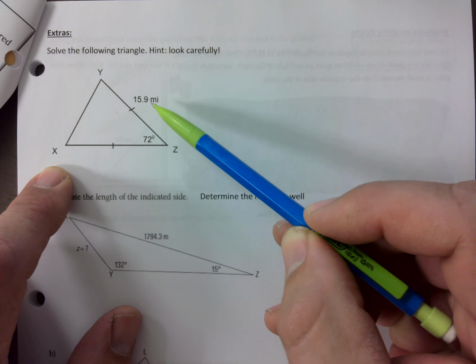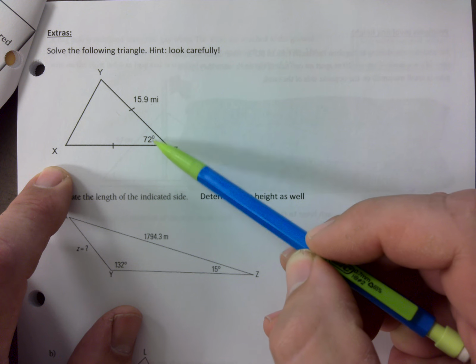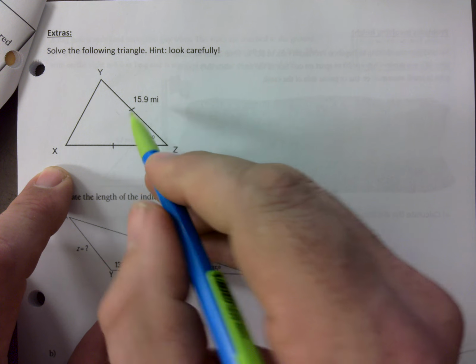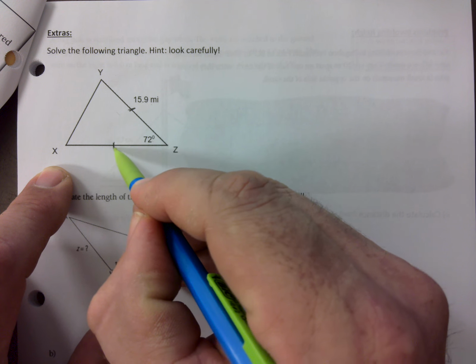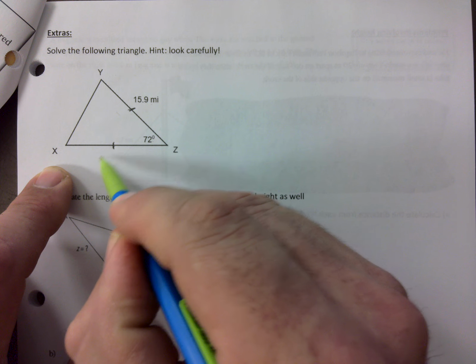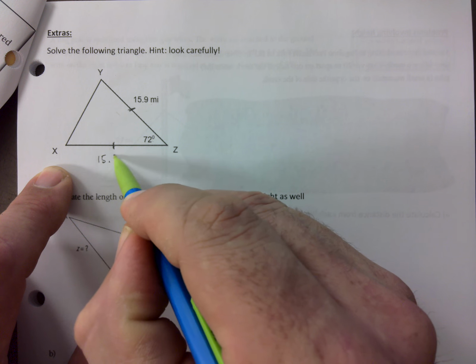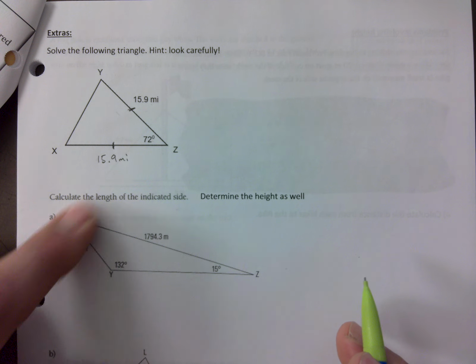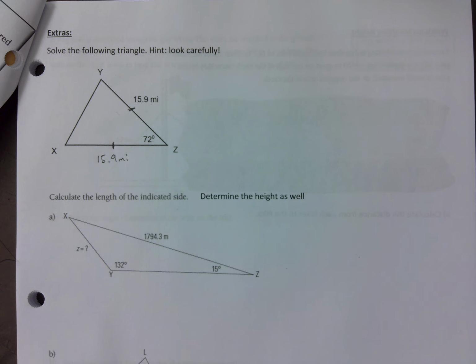Because if you think about it, you only have one side and one angle. That's all you have at first sight. But if this side is the same as this one, technically the 15.9 comes over here. Okay. Can you solve that one as is? Do you have a pair? You don't, right? But we have an isosceles triangle, don't we?